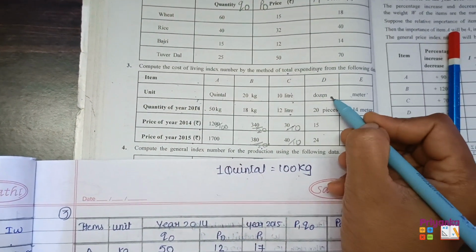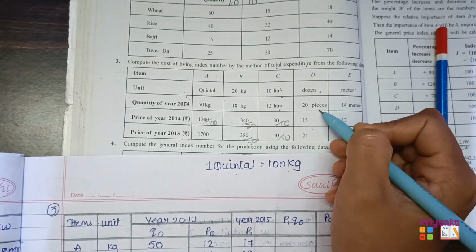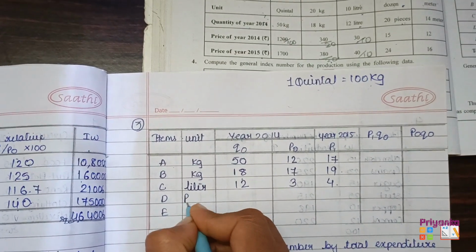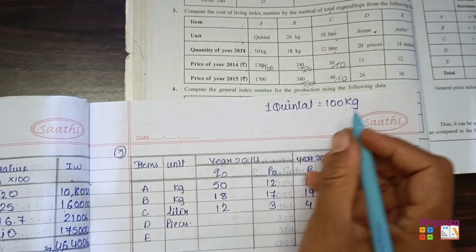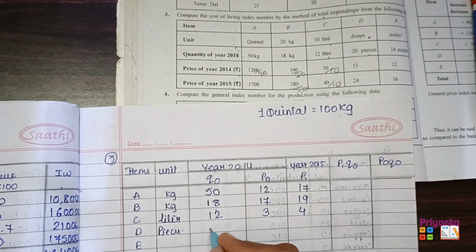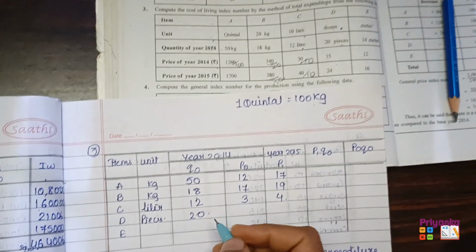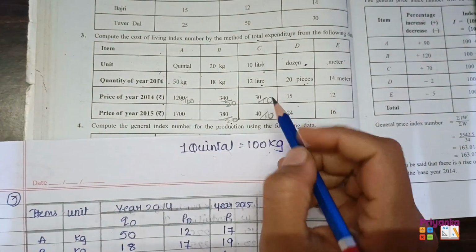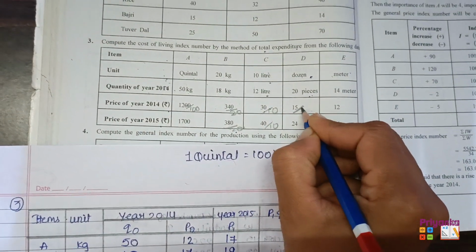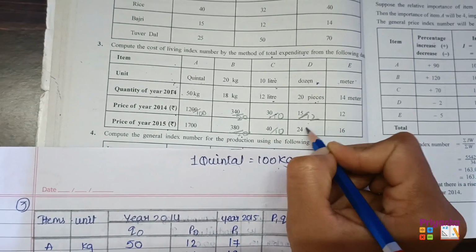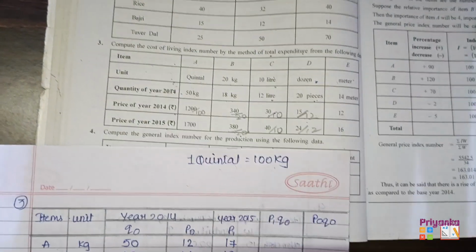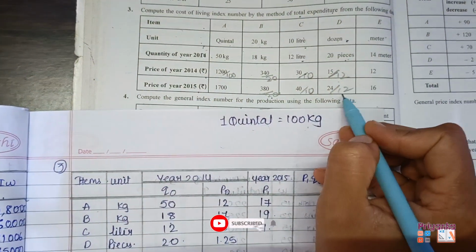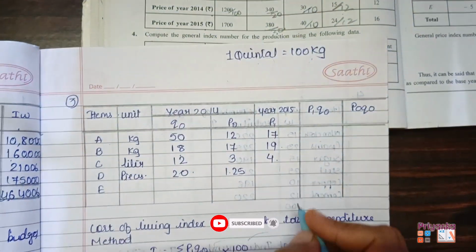Next is dozen. Dozen, remember, comes in 12 pieces, and quantity is already given in pieces. So here we'll take the unit as pieces, and directly the number of pieces for quantity is 20, that we can take directly, but we'll make a change in price. Here we need the price of pieces. Dozen means 12 pieces, so just divide by 12. 15 divided by 12, you will get 1.25. Next, 24 divided by 12, you will get 2.